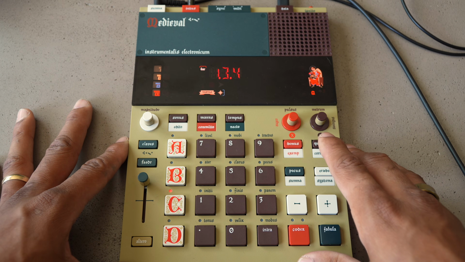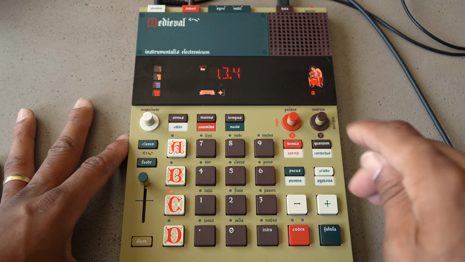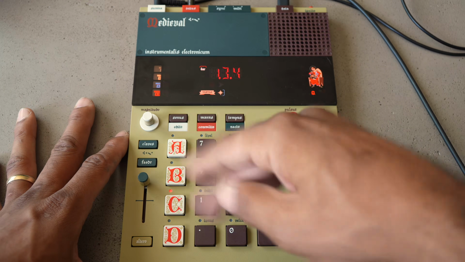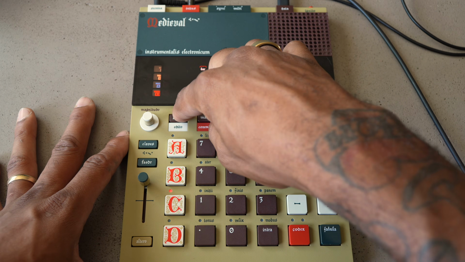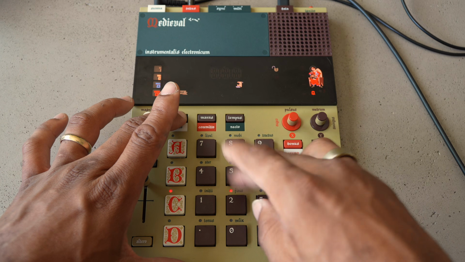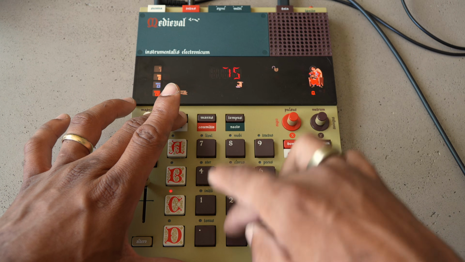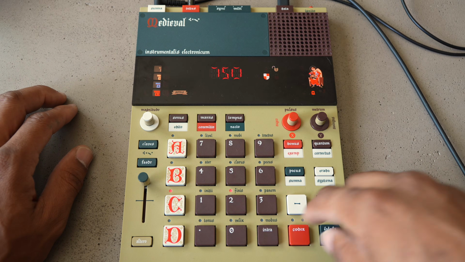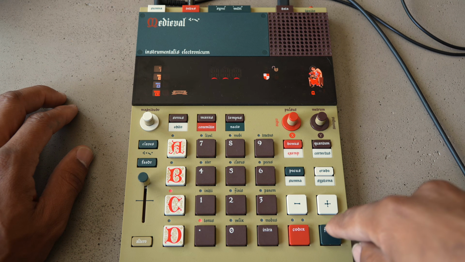Let's get ourselves a melodic sample. So I'm in group C now. I'm gonna hit Sonus, and let's go back to the 750s. Start it there.